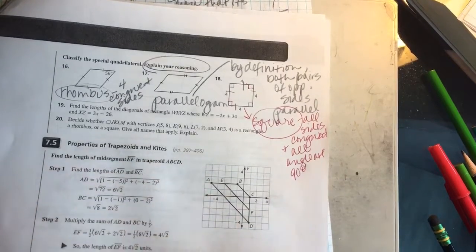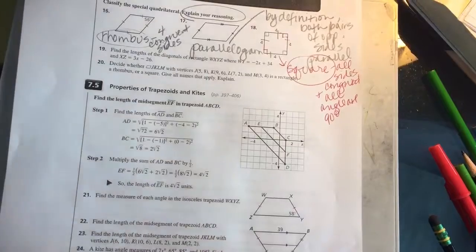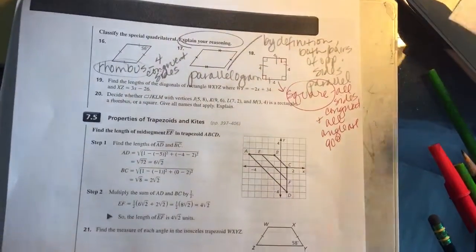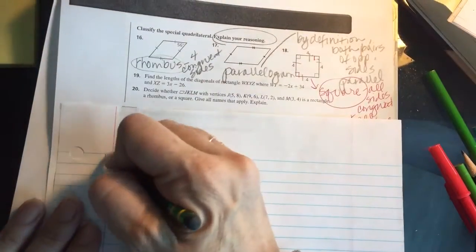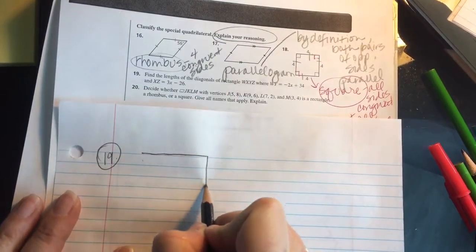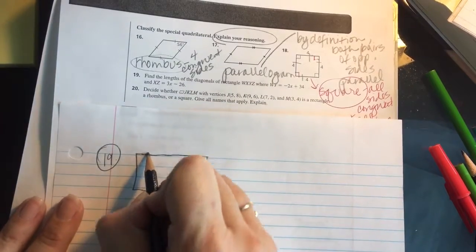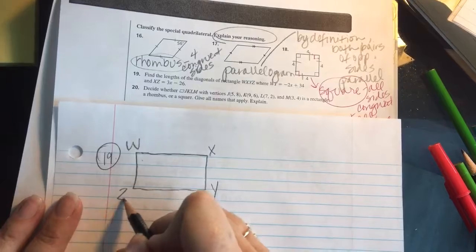Now, number 19, I'm actually going to draw a little picture on my line paper for problem 19. It says find the lengths of the diagonals. If you don't have a drawing with this, add one because I want you to be sure. It's saying it's a rectangle, and the rectangle's name is WXYZ.